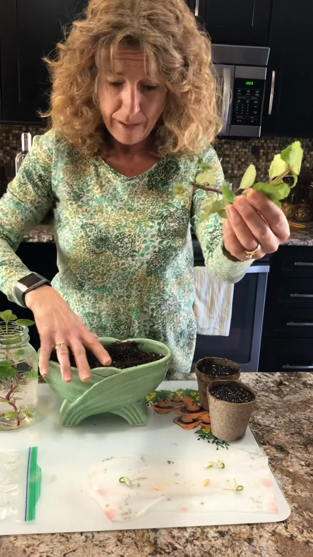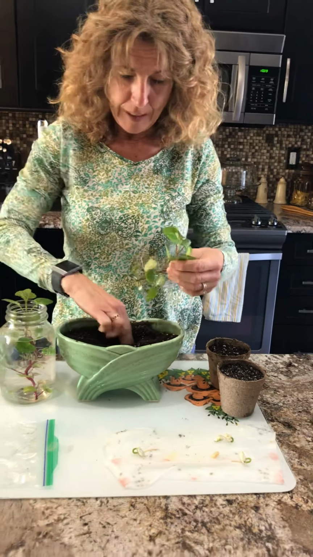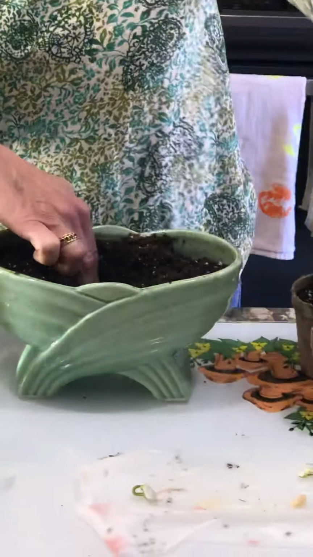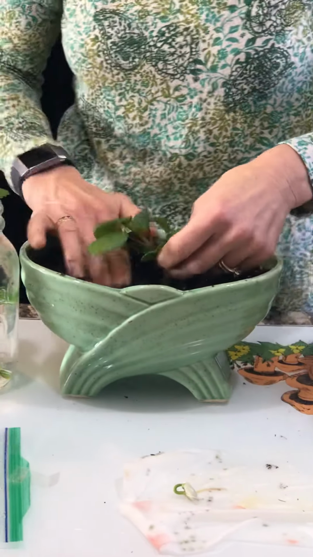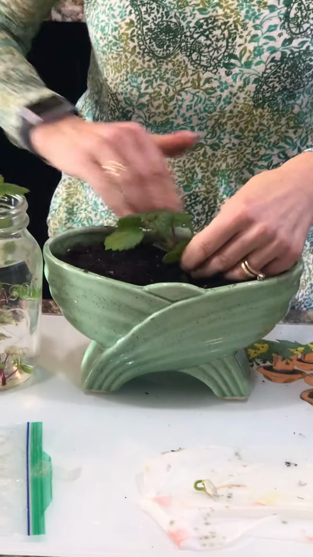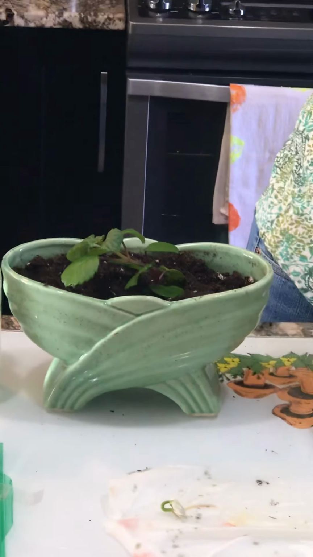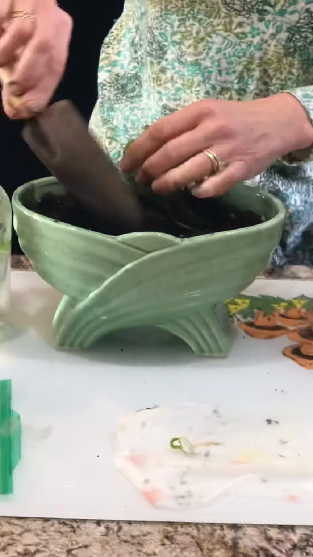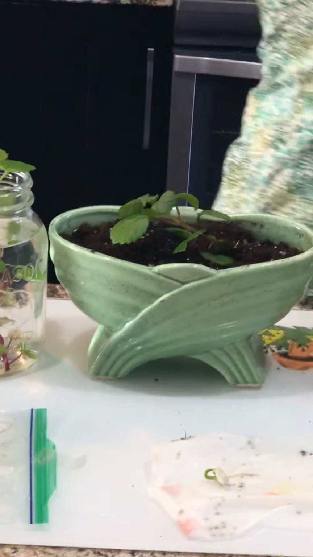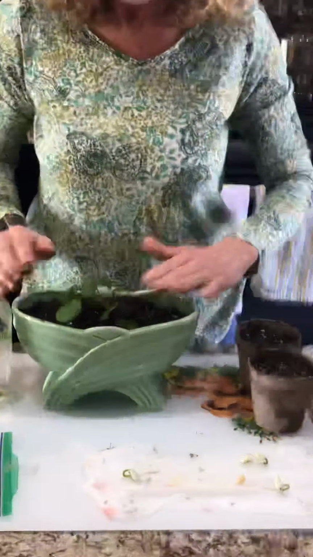So I've got a pot already ready, and I'm going to stick this part of a plant already with its own little root system beginning in some dirt. And there we have it. Another opportunity to grow a plant at home just in case we don't have any bean seeds.